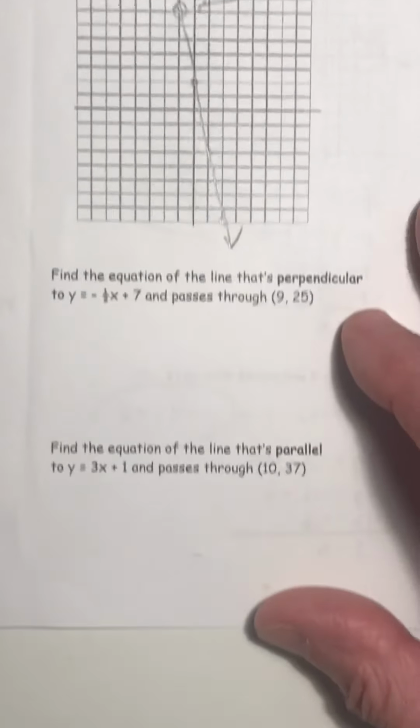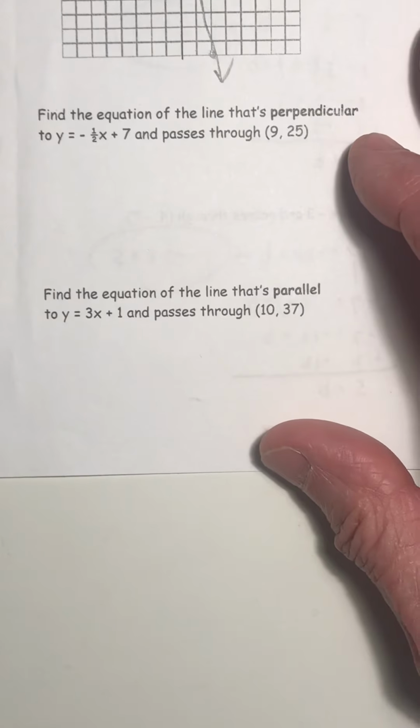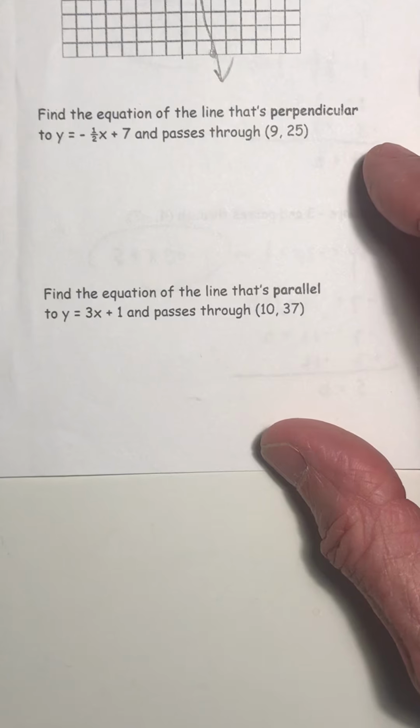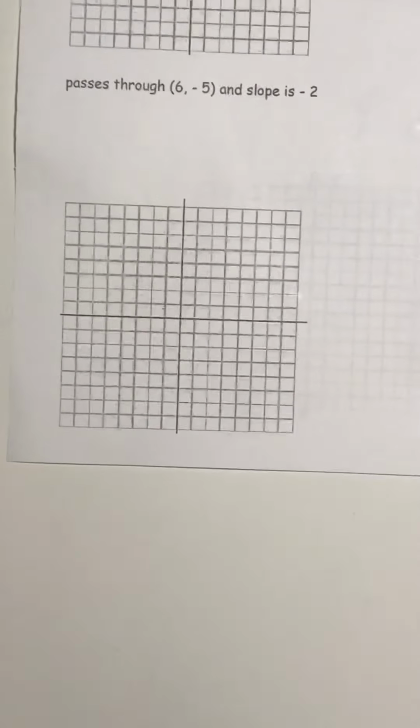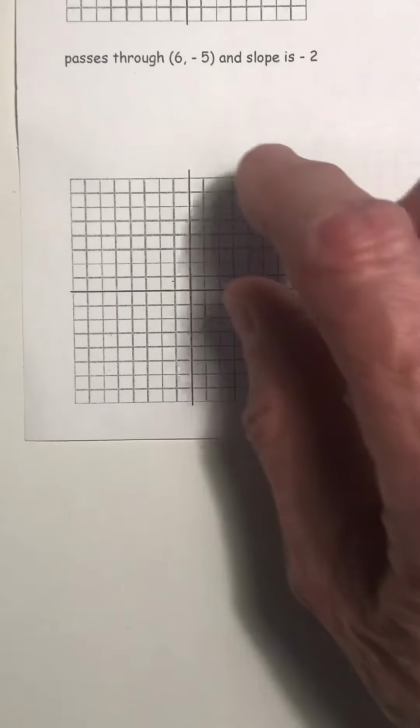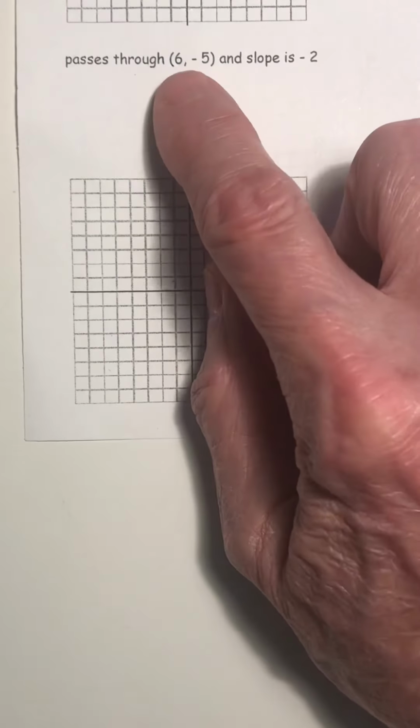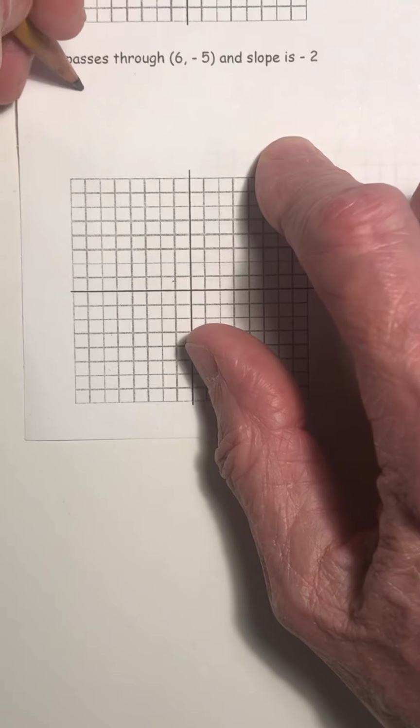And these next two questions, or last two questions for this, oh, I'm sorry, I almost missed one. There's one more over here, isn't there? Slope is -2, goes through this point.